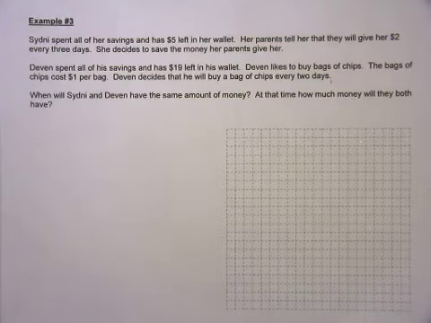Our last example is an application problem. All right, so let's read this. Sydney spent all of her savings and has $5 left in her wallet. Her parents tell her that they will give her $2 every 3 days. She decides to save the money her parents give her.